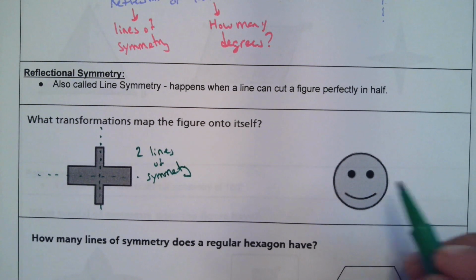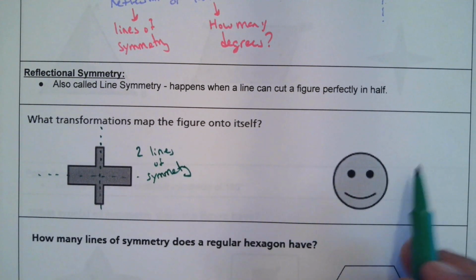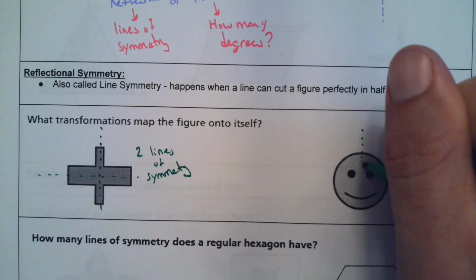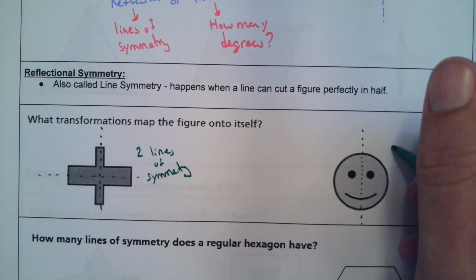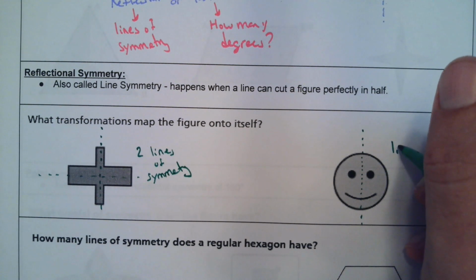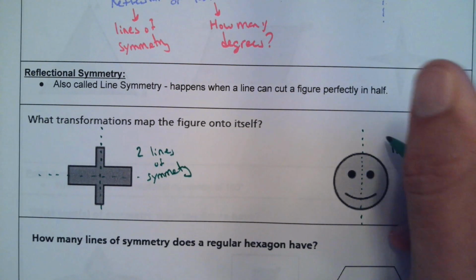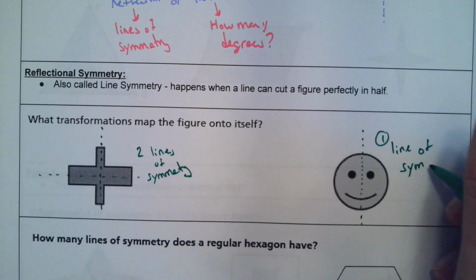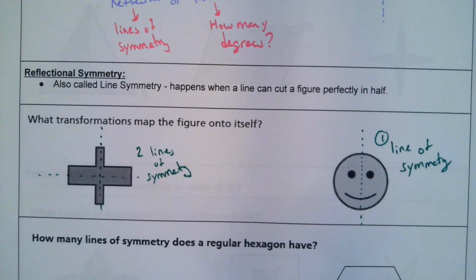Smiley face. Well, we can't go this way because the eyes don't have eyes down here. So there's only one, and that's going to be right down the middle. So there's just one. There's only one line of symmetry for the smiley face.